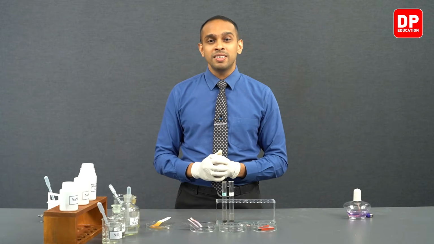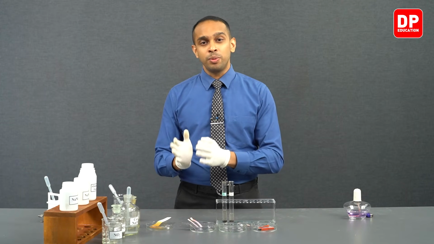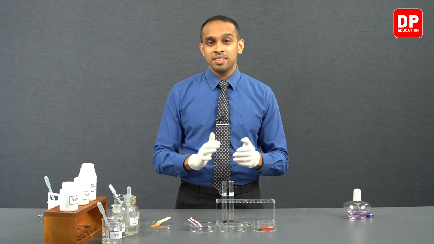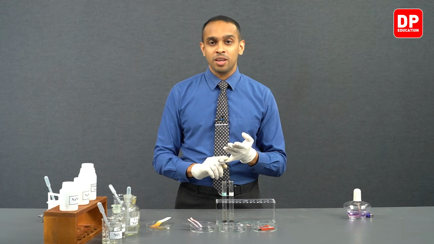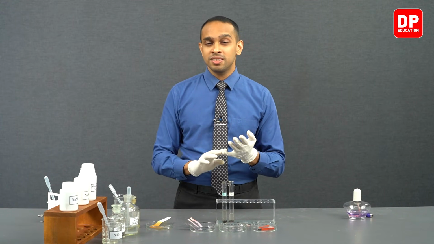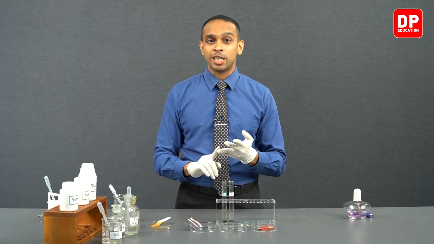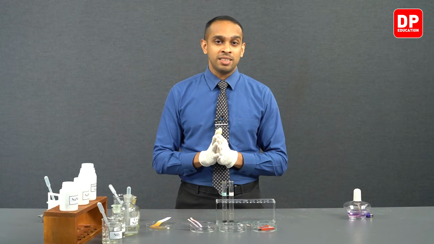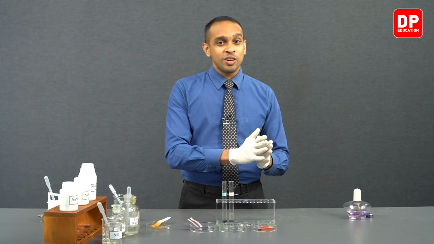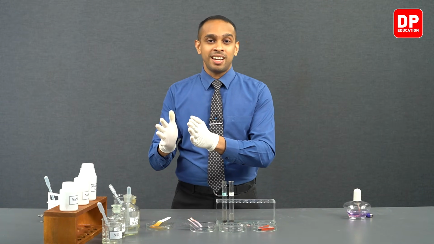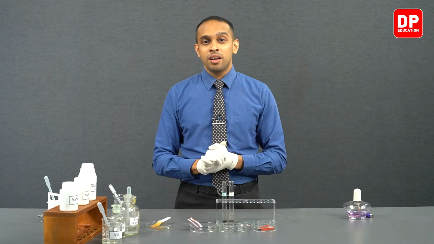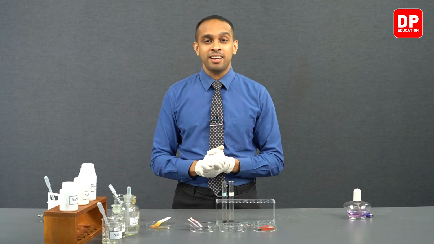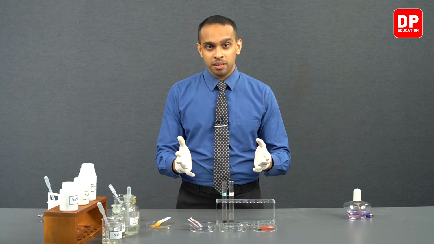Afterwards, we conducted the experiment with aluminium powder and nitrate ions, and then we conducted the experiment with aluminium powder and nitrite ions reacted with sodium hydroxide. And we saw as sodium hydroxide is added, aluminium got oxidized to aluminate anion, and nitrate or nitrite ions get reduced to form ammonia. And we can test for the released ammonia with the use of a filter paper soaked in Nessler's reagent.